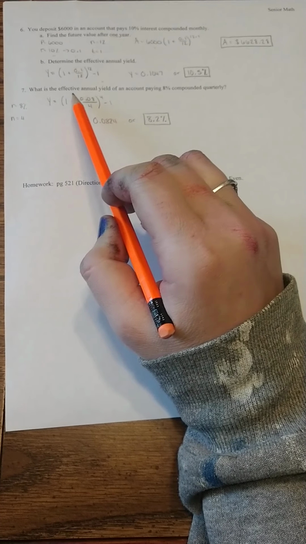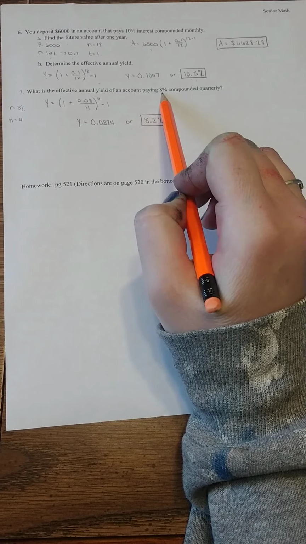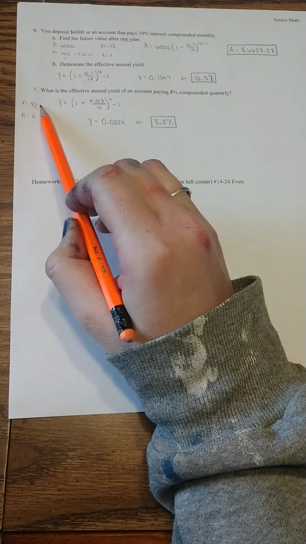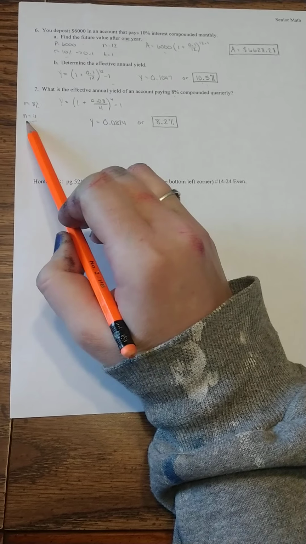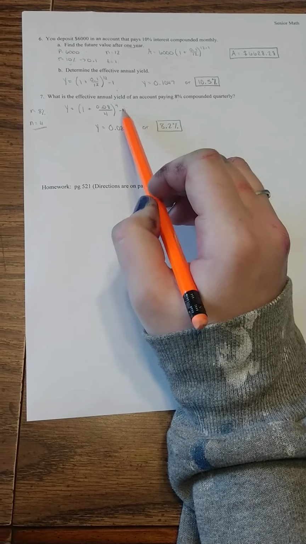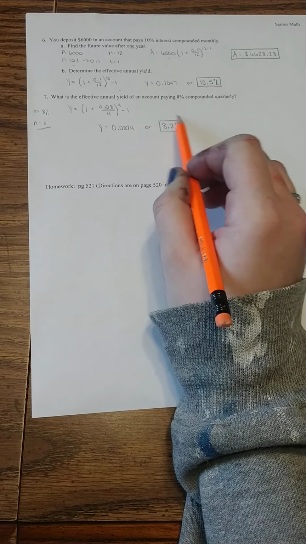Number 7, what is the effective annual yield of an account paying 8% compounded quarterly? Our rate is 8%, which is 0.08. Our compounding is quarterly, which means 4. So 1 plus 0.08 divided by 4 to the 4, minus 1, and that gives us 8.2%.